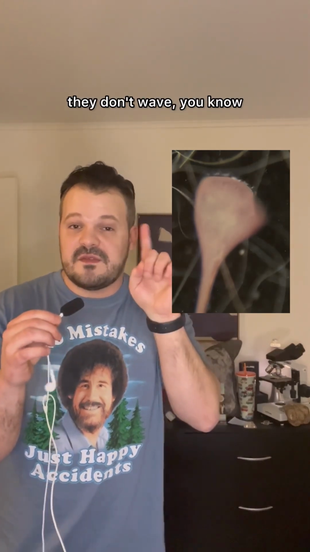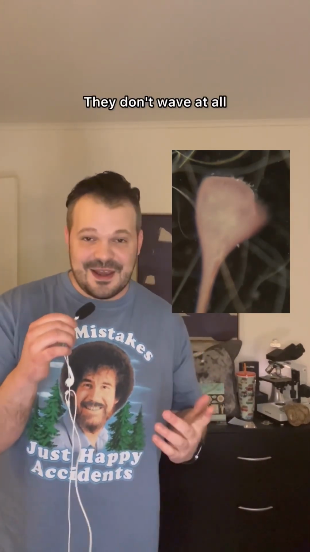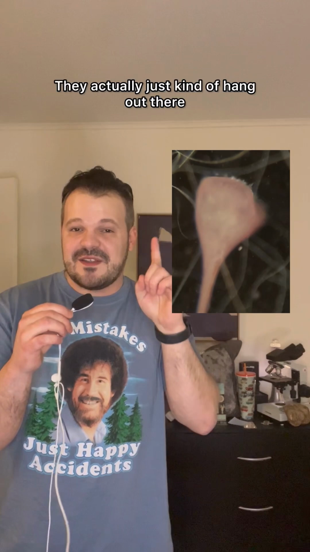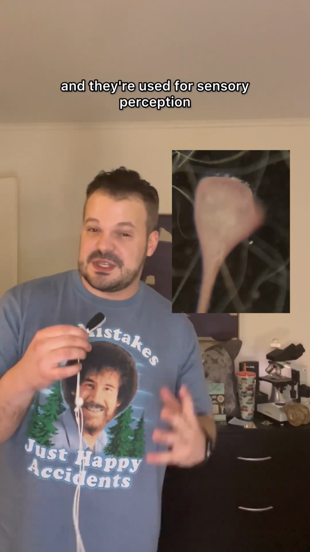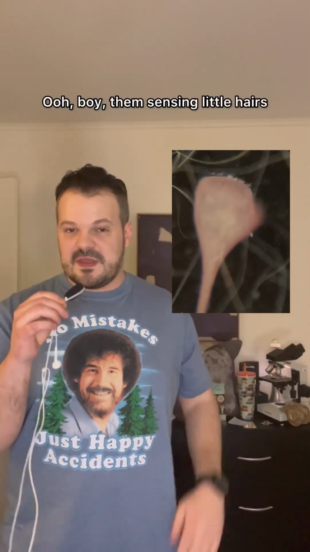Isn't that fun? And then the non-motile ones, they don't wave, you know? No, they don't wave at all. They actually just kind of hang out there, and they're used for sensory perception and input, right? Ooh boy, them sensing little hairs.